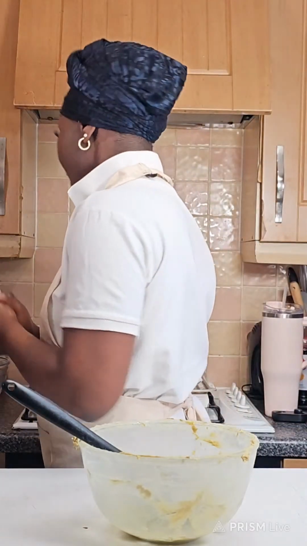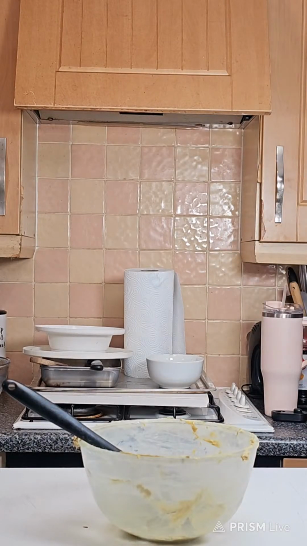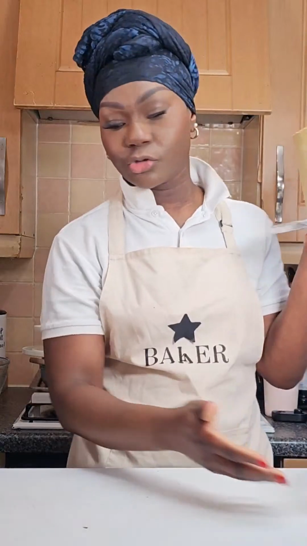Right. Okay. Our cake was supposed to be chilling. I think we can trim the top.